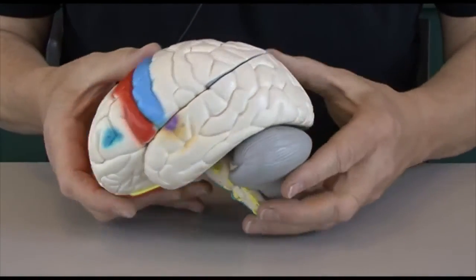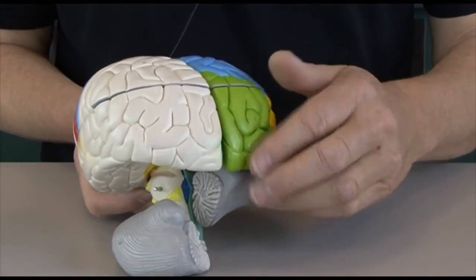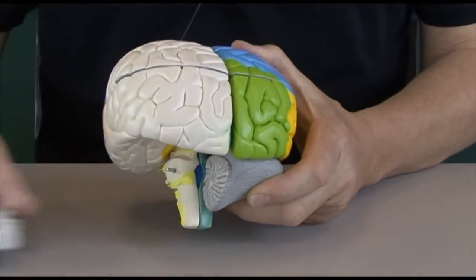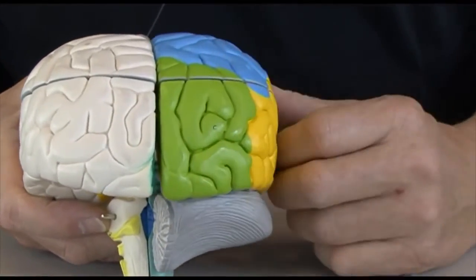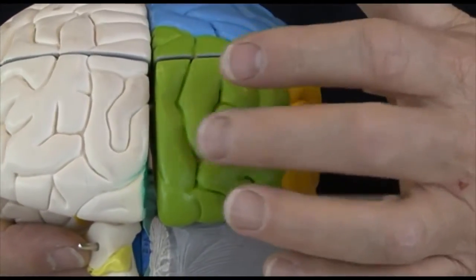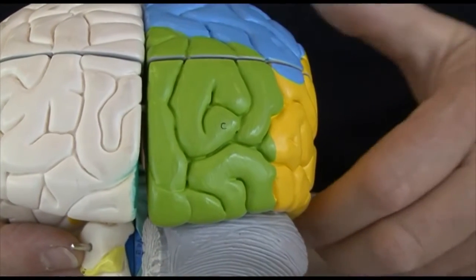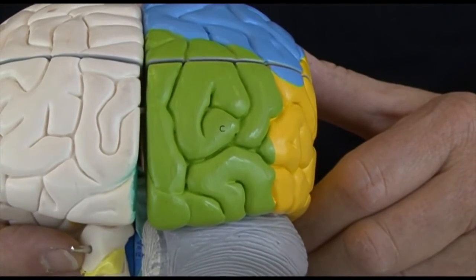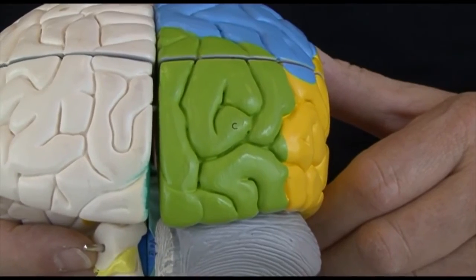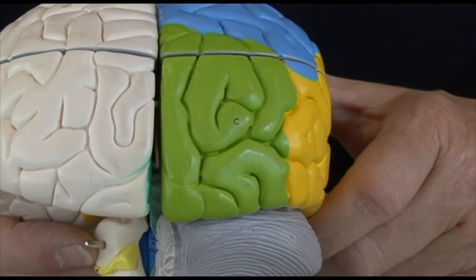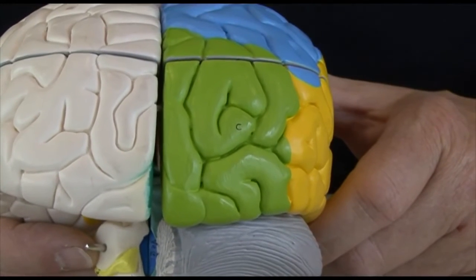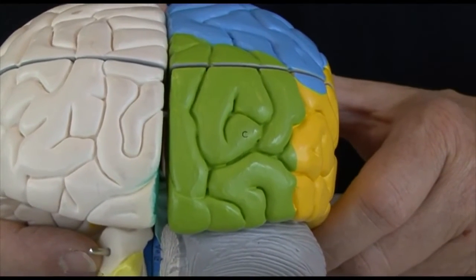When we look round to the back, we see the occipital lobe, and the occipital lobe is responsible for vision. This is where we see. So light comes into the eyes at the front, it's transmitted in the optic nerves, and the image is actually generated in the occipital lobe at the back of the brain.